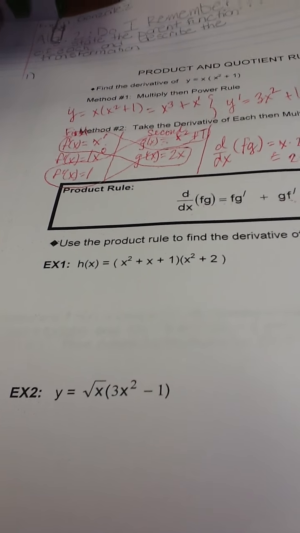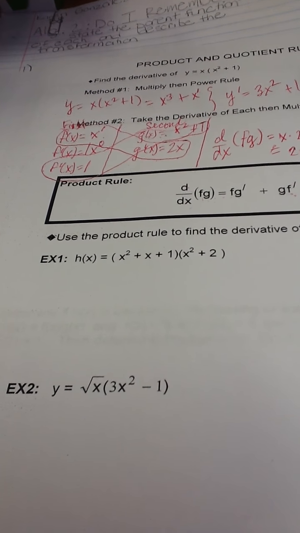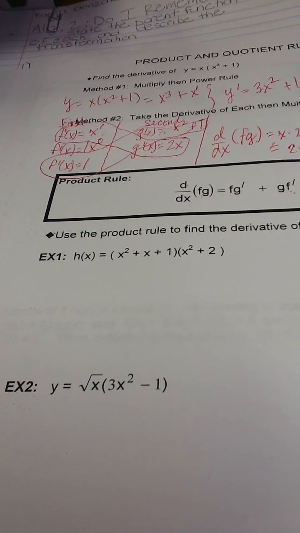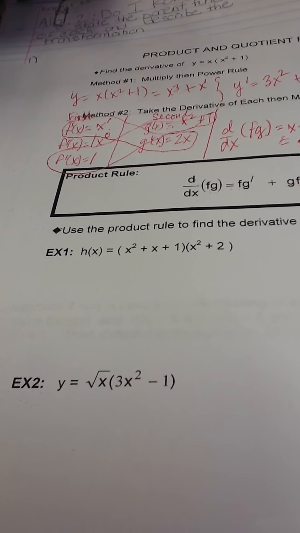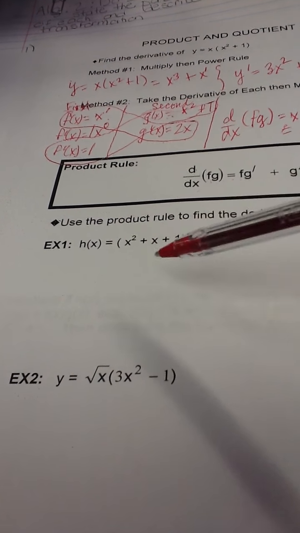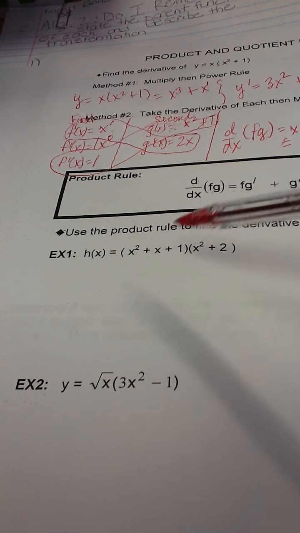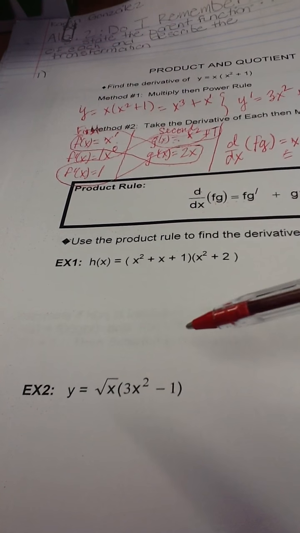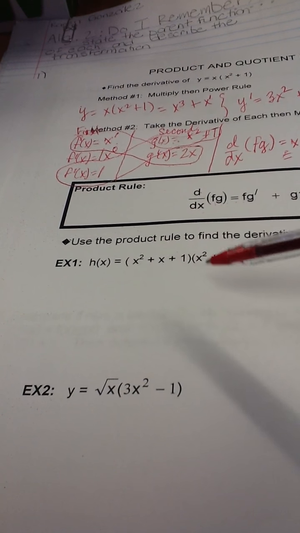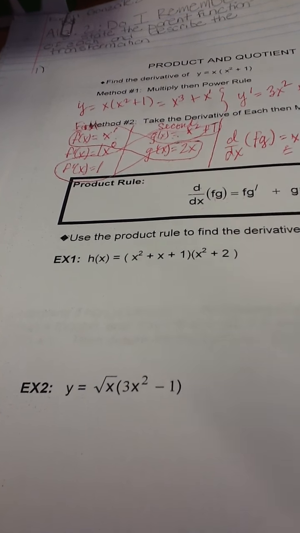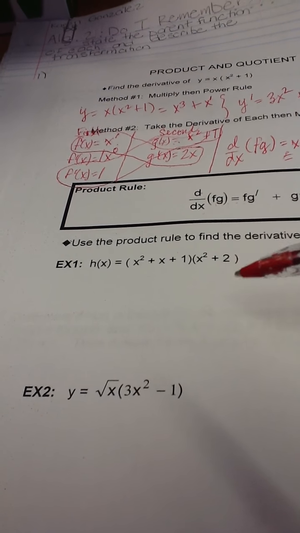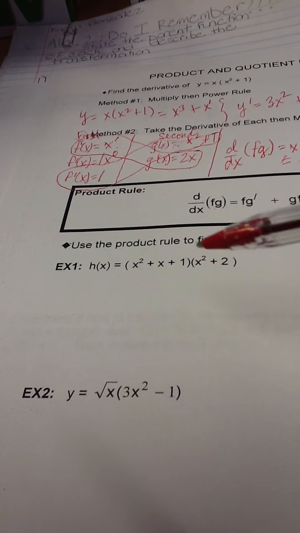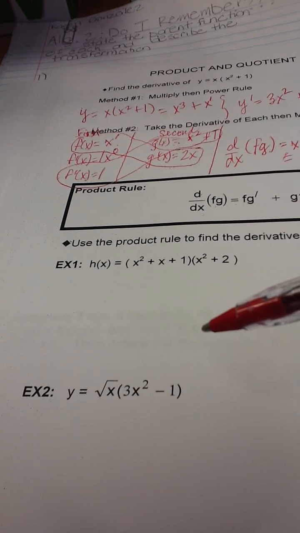Look at example 1. This is where the product rule will come in handy, because if I look at those two functions, those two expressions, those two parentheses, it's going to be a lot of multiplying that we're going to have to do. Now, if you want to go ahead and multiply it all out, you do what you can do, but let me show you how using the product rule will help you.